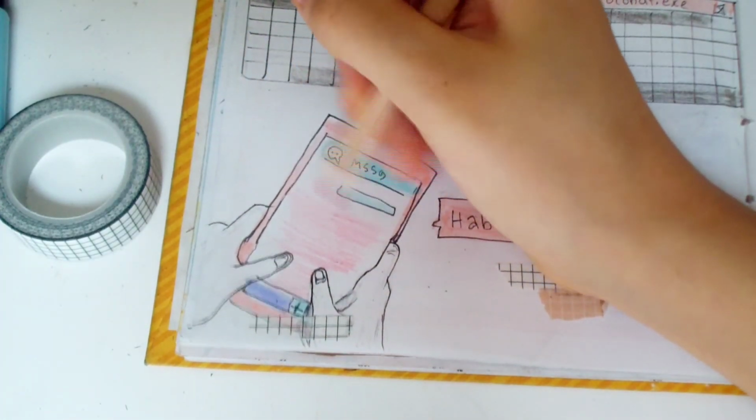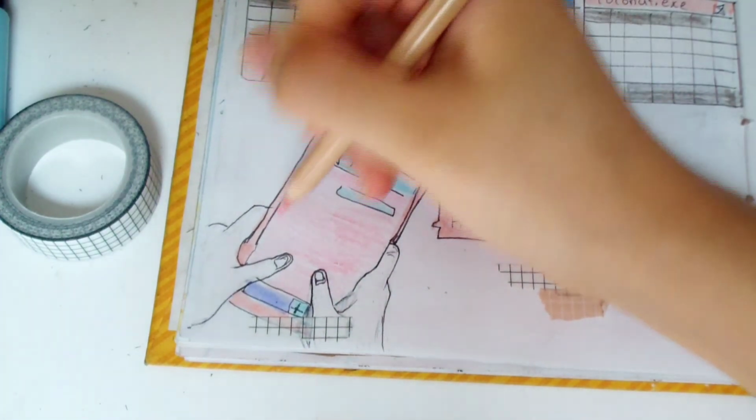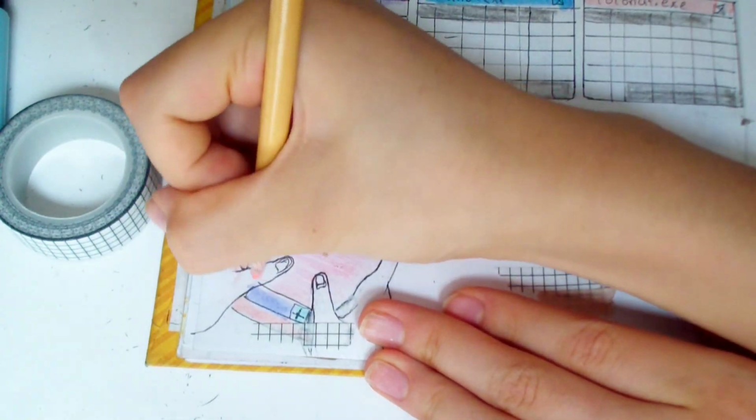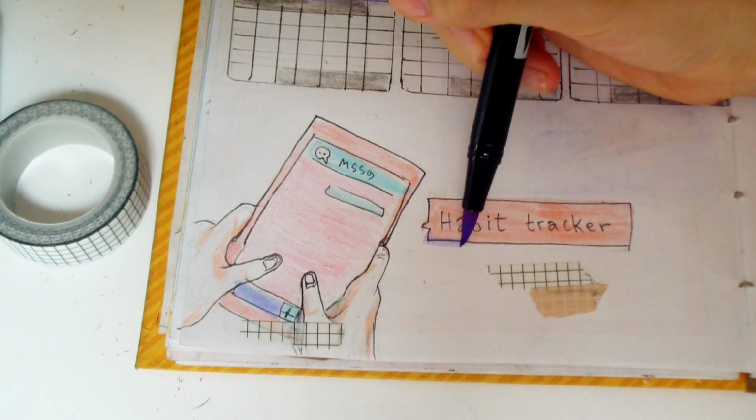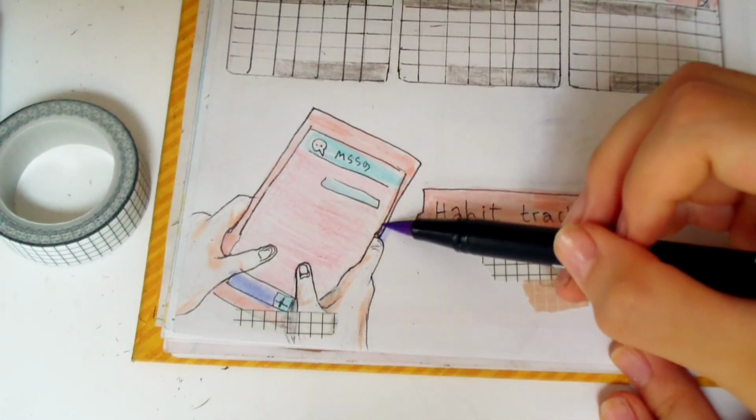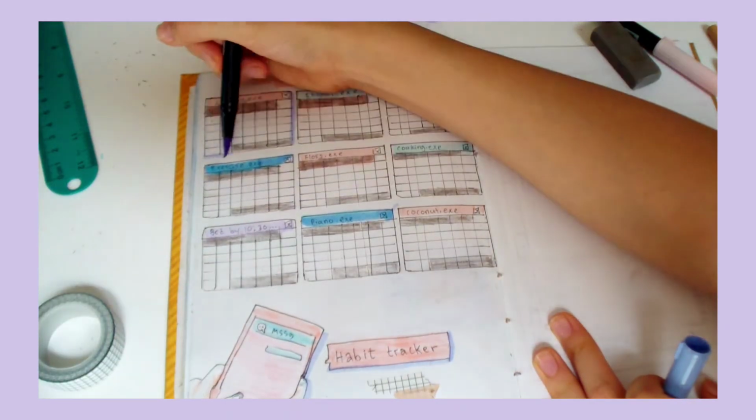For the inside of the phone, I used a colored pencil to create a lighter color than the marker. I barely colored in the hand, I just added some shadows with a colored pencil to make it look minimal. Finally, I'm adding a drop shadow to everything. This will make it pop.